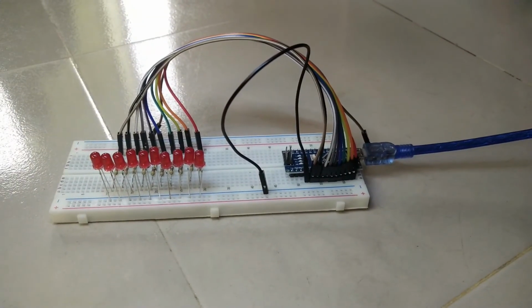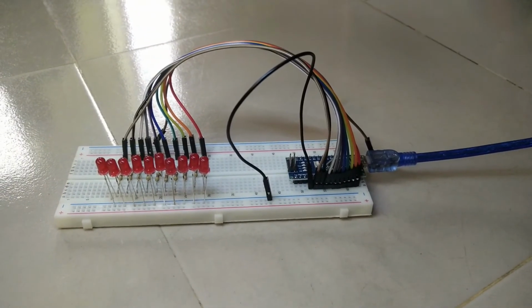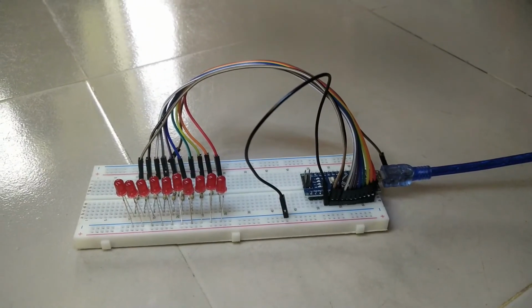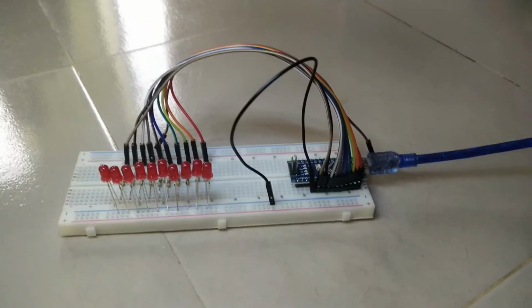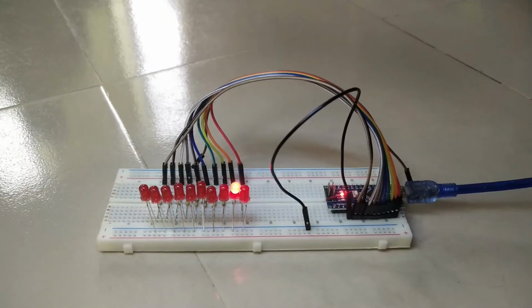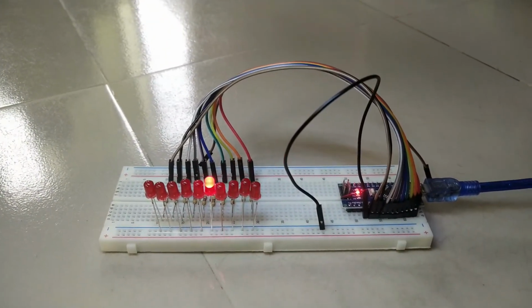In the previous session, I showed you every single part of the program separately. Now I'll show you the total program output at a time. So this is the total output of the program at a time.